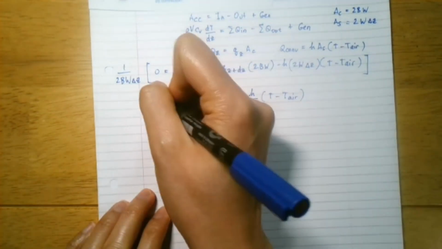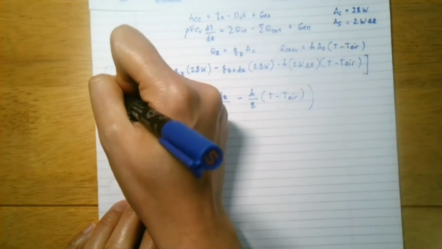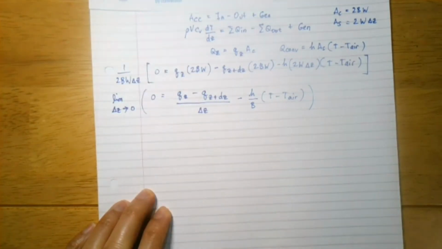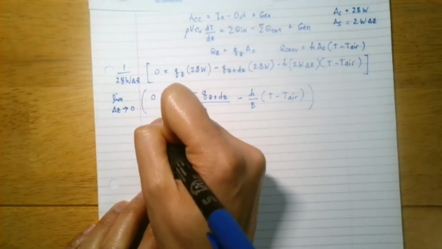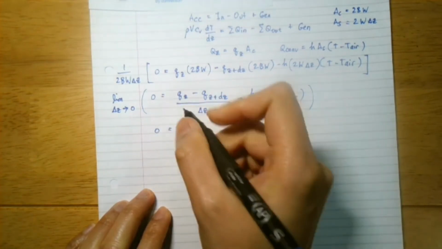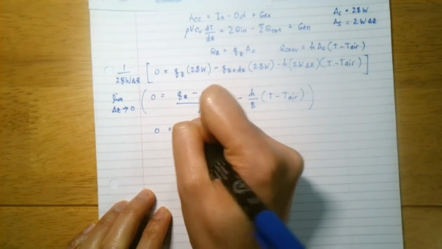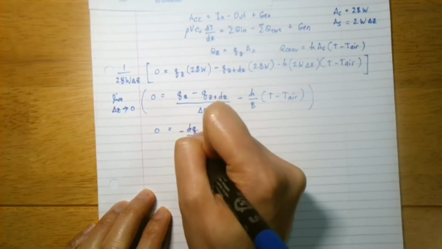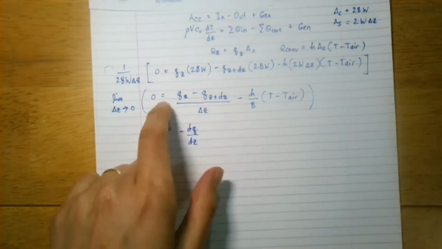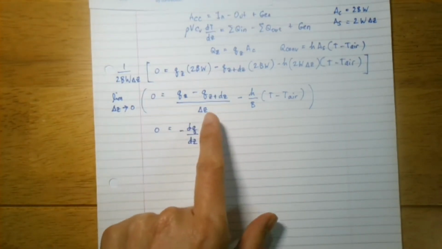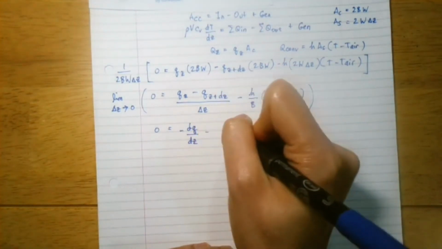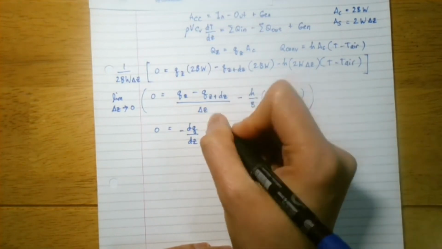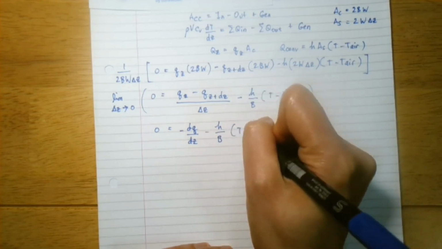Okay, so now we can take the limit as delta Z tends to 0. So we can write this as 0 equal to negative dq/dz, just the definition of derivative, minus H over B times T minus T air.